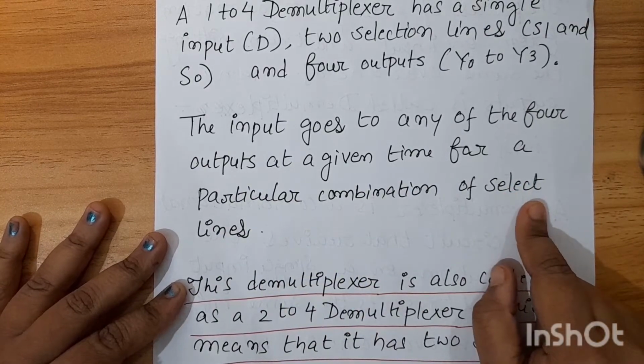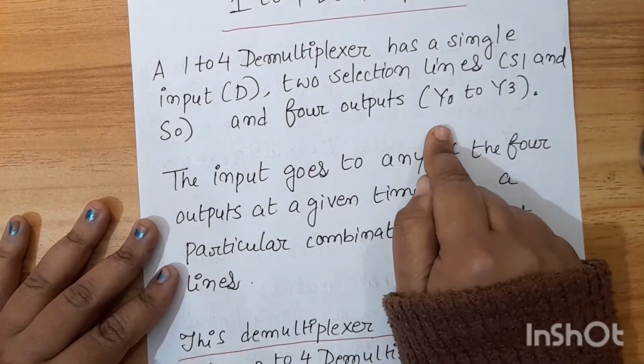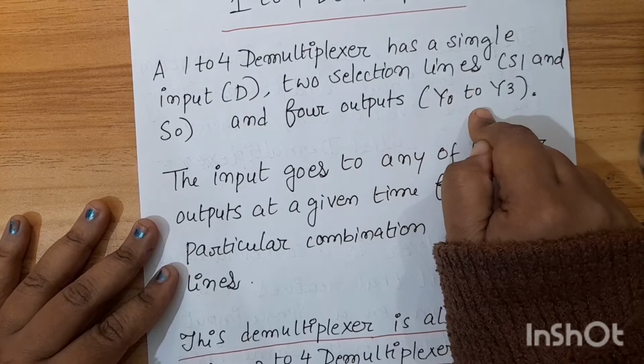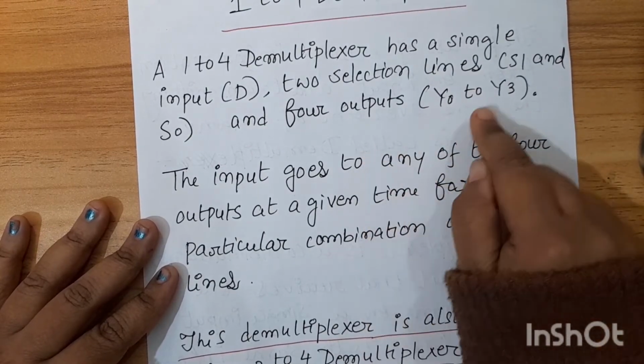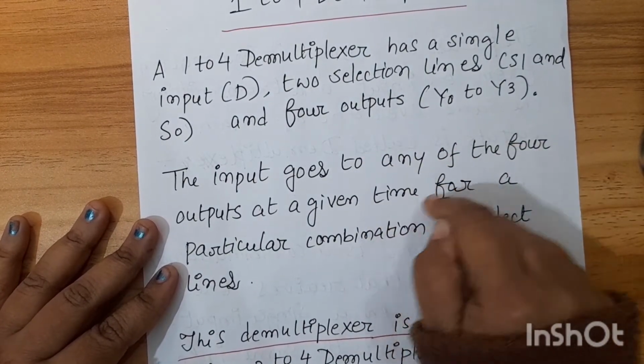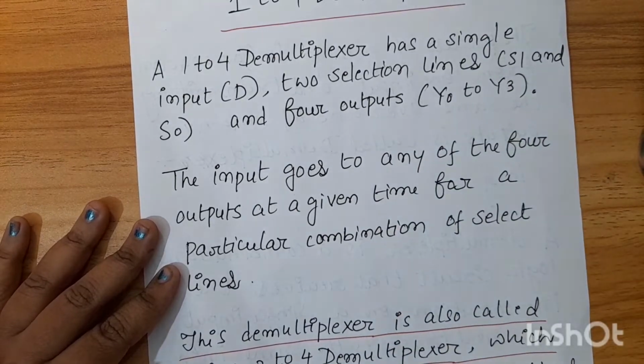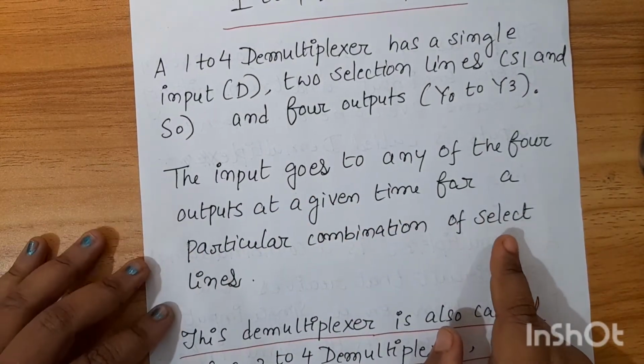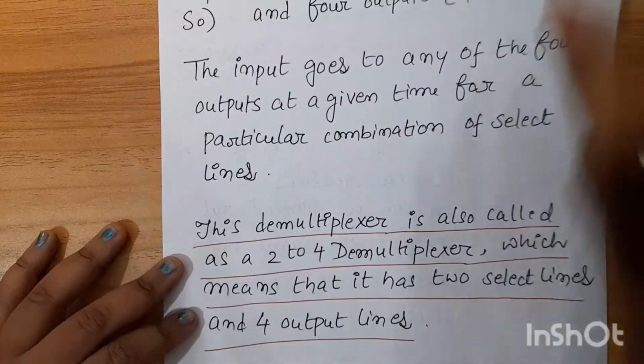the select lines. That means when the select lines are 0, 0, Y0 is selected. When select lines are 0, 1, Y1 is selected. When select lines are 1, 0, Y2 is selected. Select lines 1, 1, Y3 is selected. And the D input goes to the respective output. Input goes to any of the 4 outputs at a given instance of time for a particular combination of select lines.